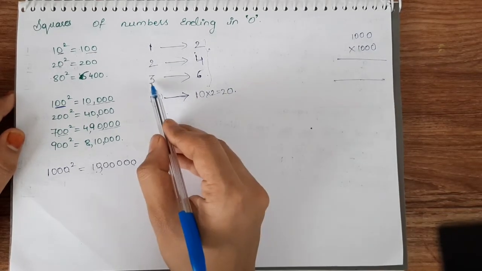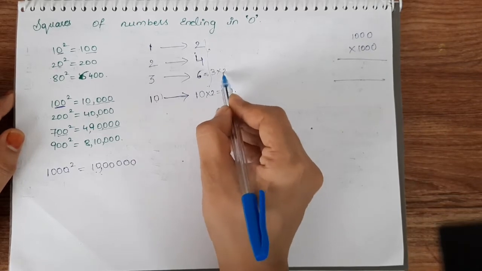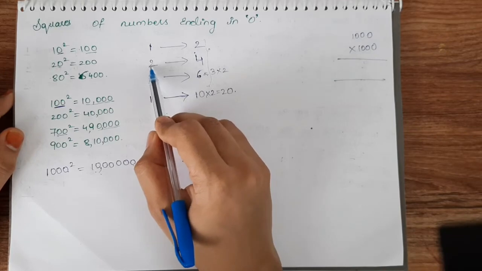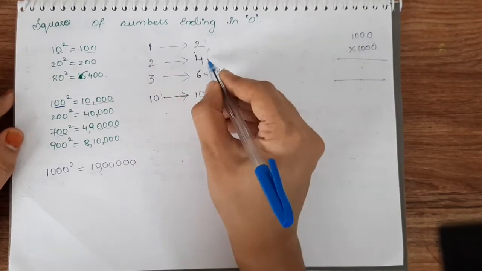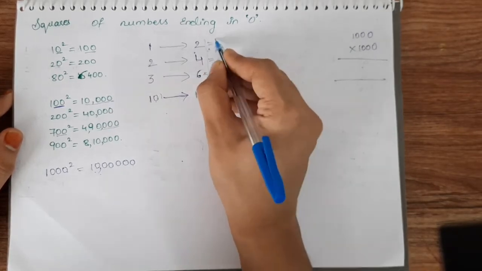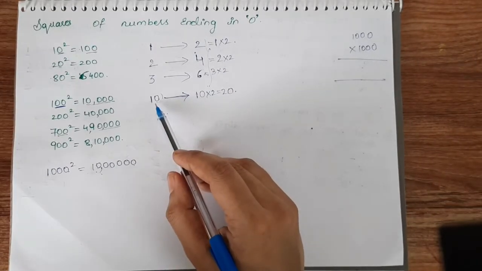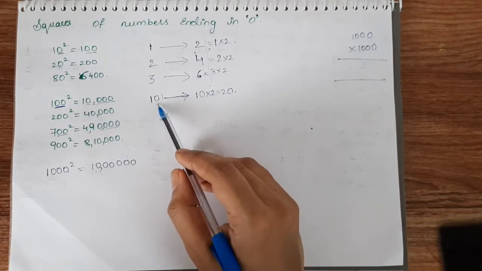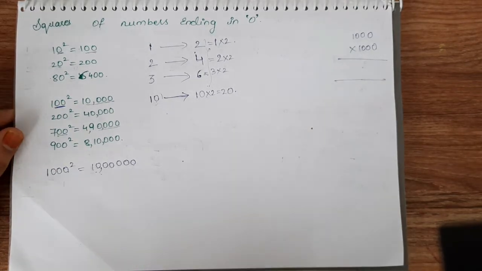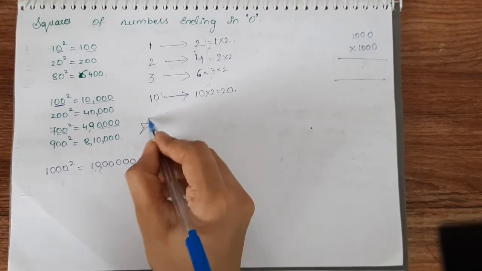The same goes here. Here it is 3 zeros. The answer is 6. How did you get this answer, which is 3 into 2? You should multiply 2 with the number of zeros of the number. If you do it here, what is 4? It is 2 into 2. It is 1 into 2. Similarly, you can find out the number of zeros in the square of a number. That's it. So, a square number will always have an even number of zeros.